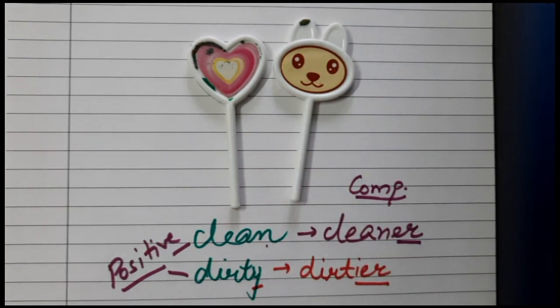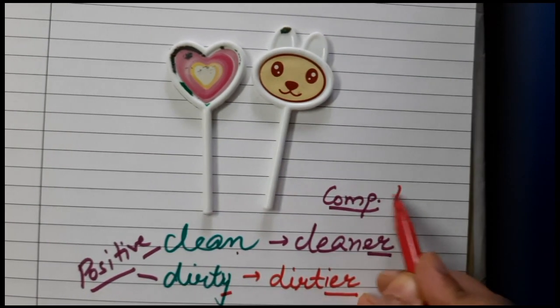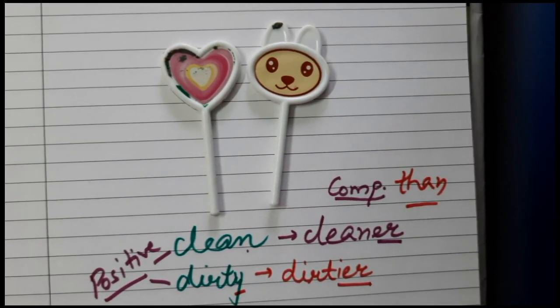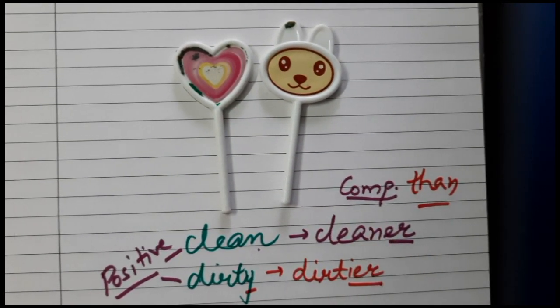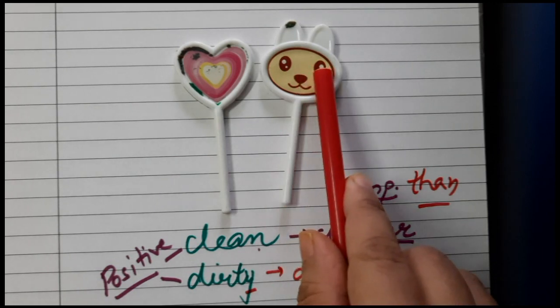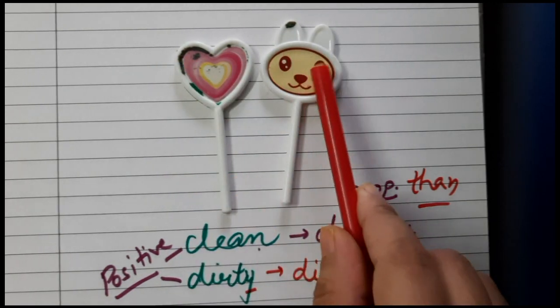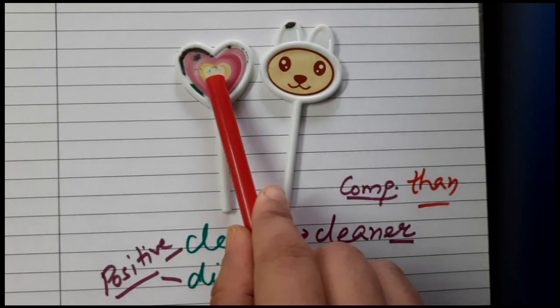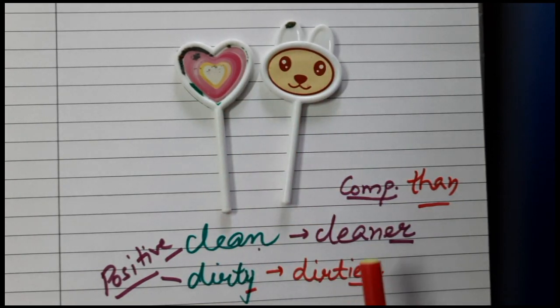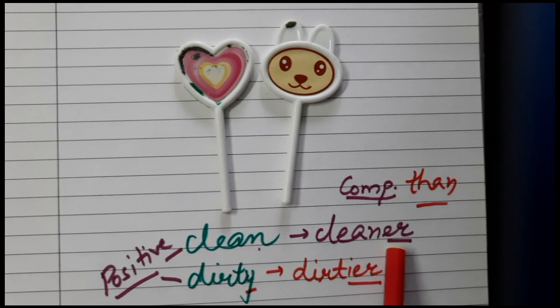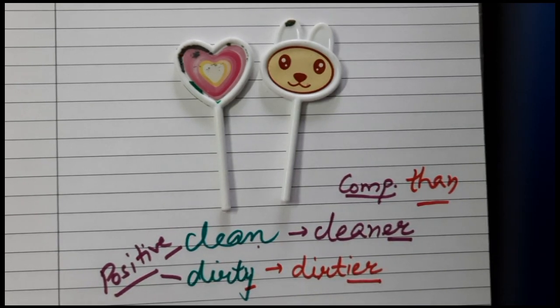Is it clear? Yes. So I am using the word than and I am using the comparative degree. Now positive is learnt. Comparative degree of adjective is learnt. Right? This is cleaner. This is dirtier. This is cleaner than this. This is dirtier than this. The two change in spellings are also learnt. Here we are adding ER. Here we are adding IER.